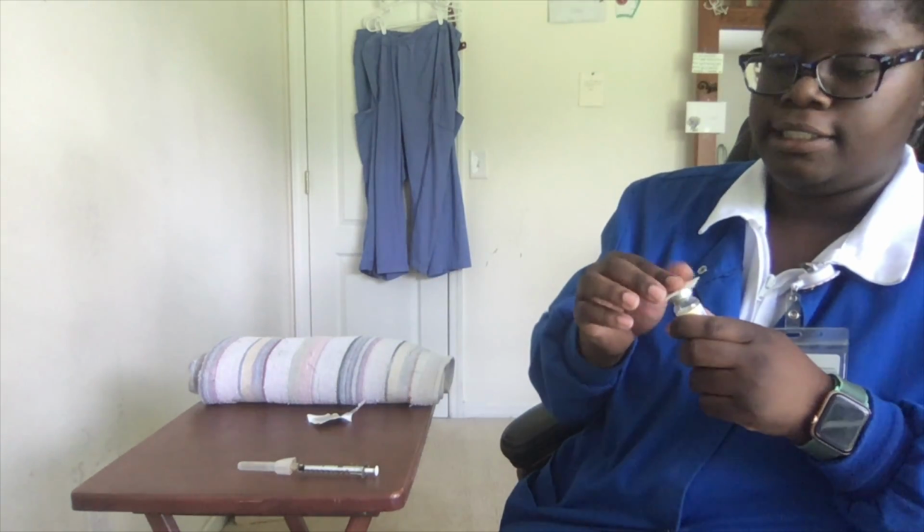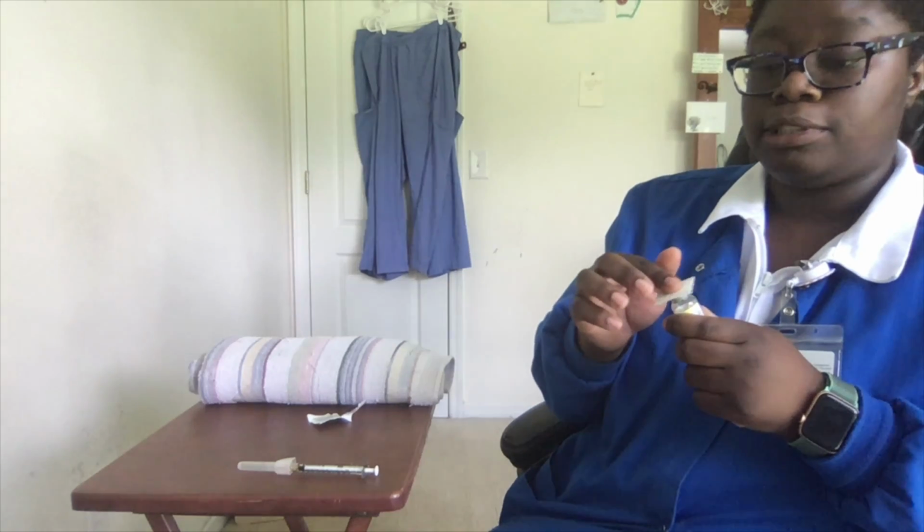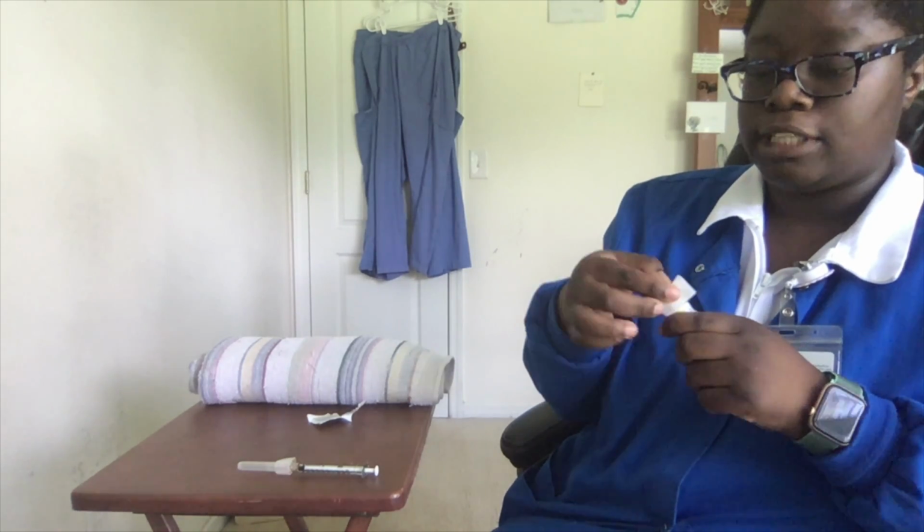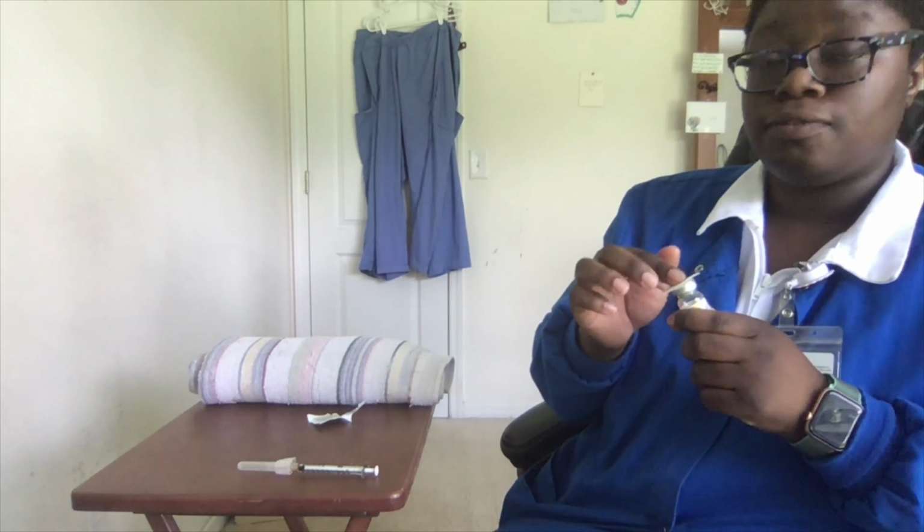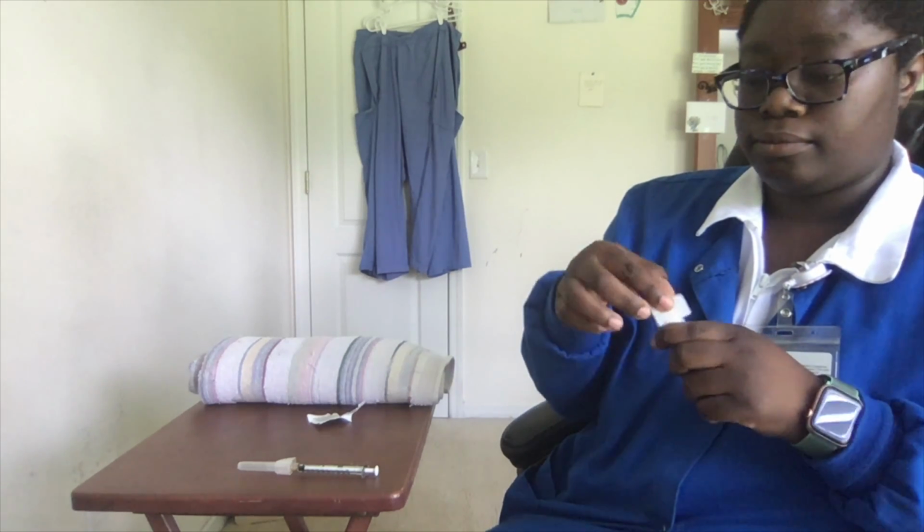I'm verbalizing that I've rubbed this rubber stopper as well as the entire top of this vial for 30 seconds and allowed it to completely air dry.